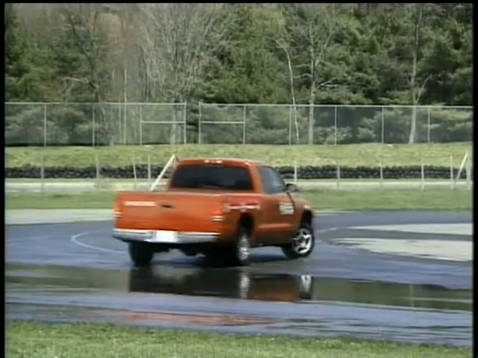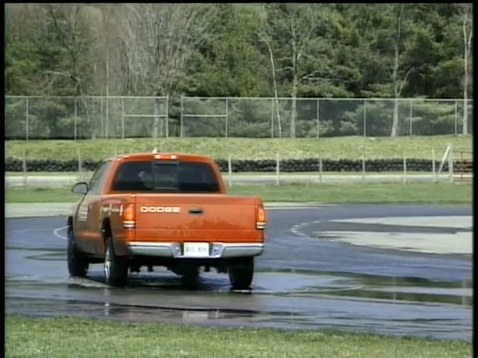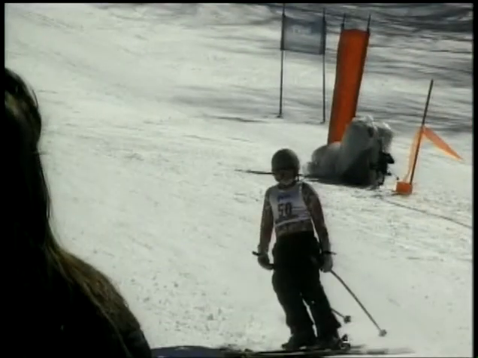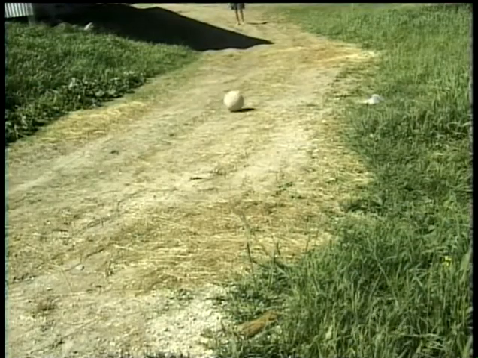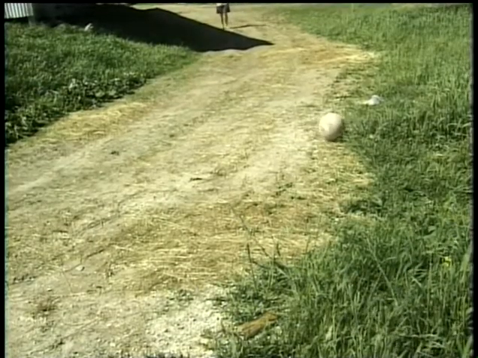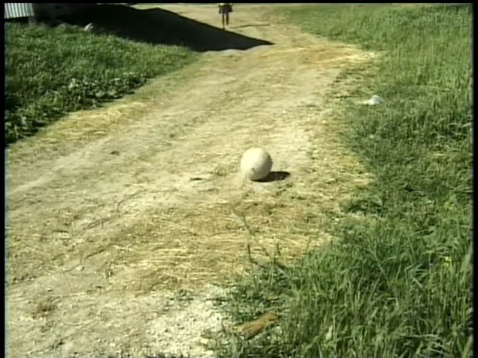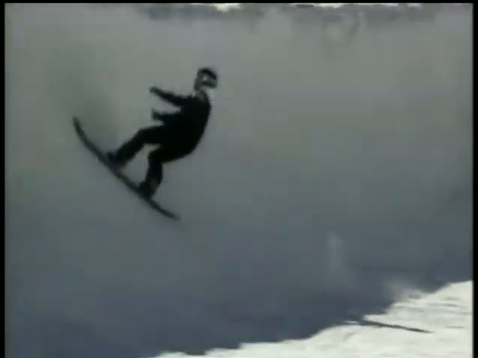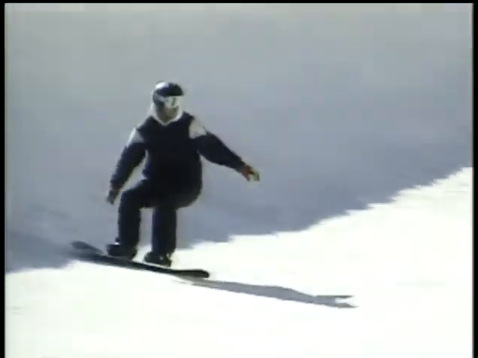You decide, what do these following things have in common? This car coming to a screeching halt, this skier gradually coming to a stop, and this soccer ball losing speed. If you said that all these things are losing speed or velocity, then you're correct. Deceleration is a decrease in velocity. Deceleration can be thought of as negative acceleration.